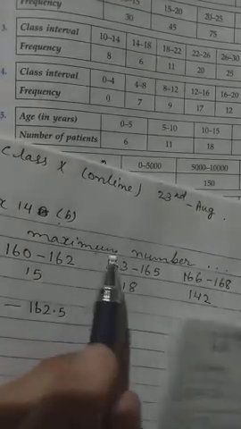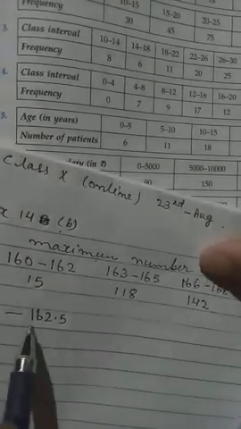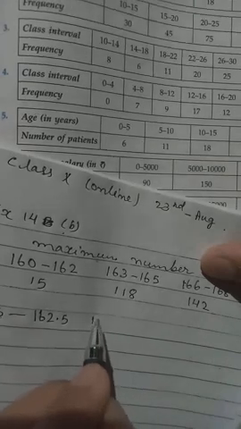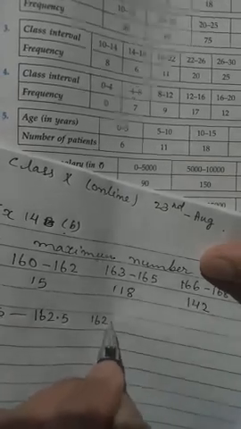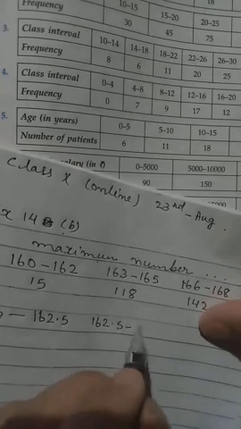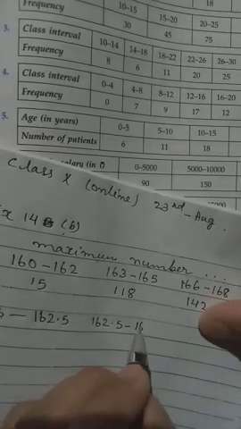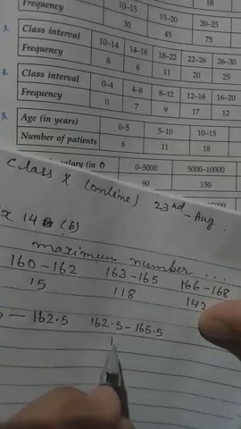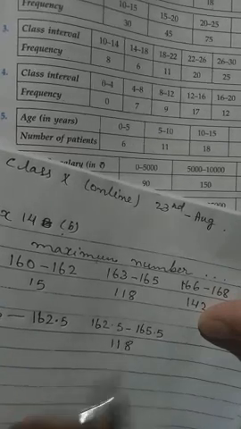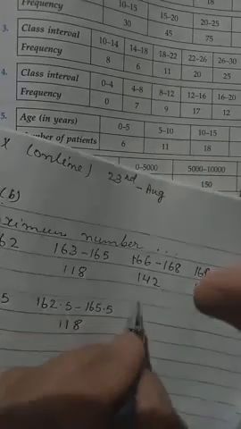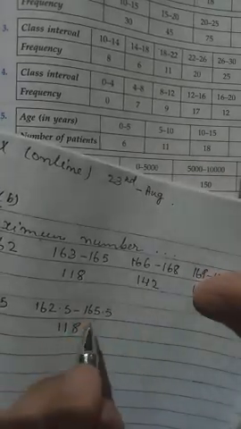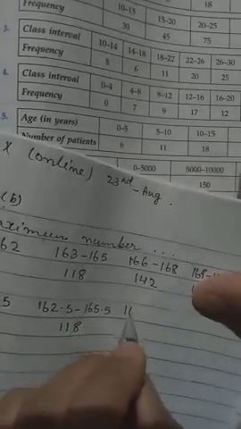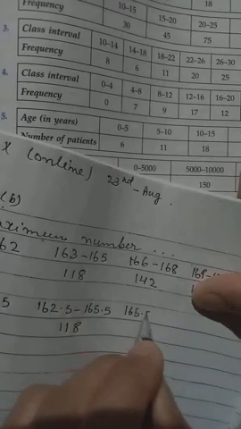So now this 163 will become a little less, so it will become 162.5. The upper limit will increase to 165.5. The frequency remains the same. Then here also 166 now becomes 165.5.